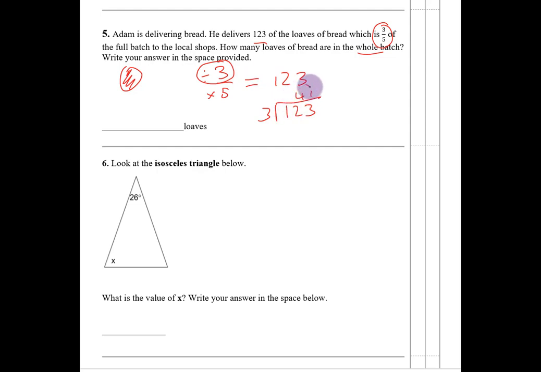that gives us 41. Now what we've done is we've worked out what 1/5 is equal to. Because we've got 3/5, we divide it by 3, it gives us 1/5. So 1/5 is equal to 41. But we need the whole original batch, which is 5/5, which is why we times by the bottom. So we're going to do 41 times 5. 5 ones are 5, 5 fours are 20, and that gives us our answer of what the whole batch is. So 205 is what 5/5, or the whole batch, is equal to. So it'll be 205.